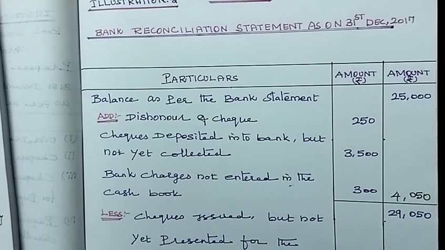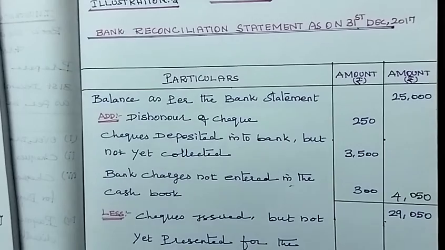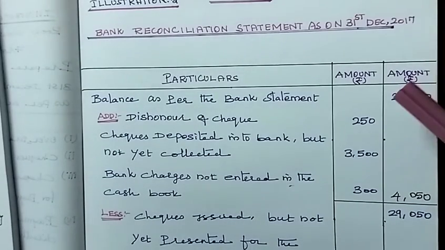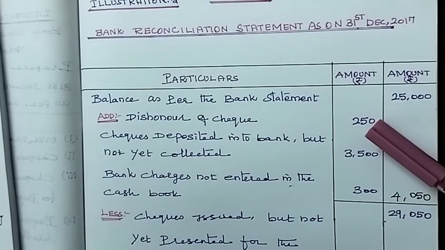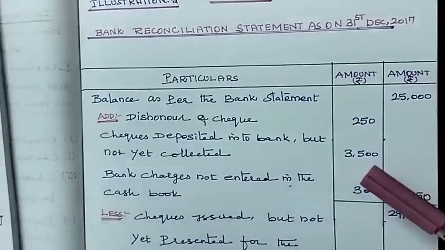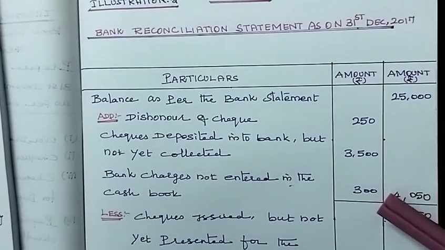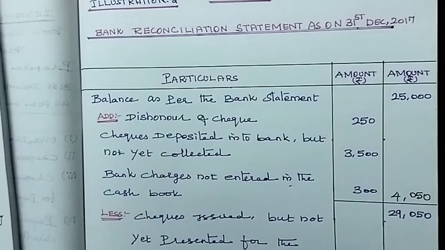We entered. Now we need to find out the balance as per the cash book. So for that we have to find the total amount of the add column, that is 250 plus 3,500 plus 300, we will get 4,050 rupees. And then we have to subtract that 9,000 from the total of 29,050 rupees.